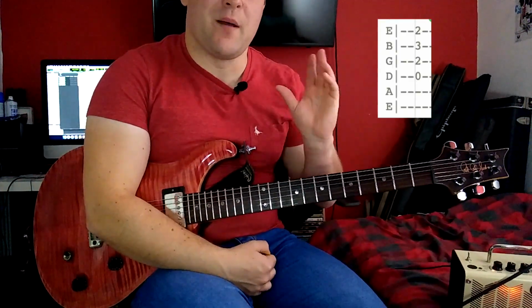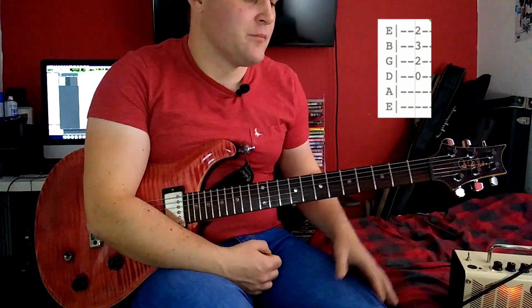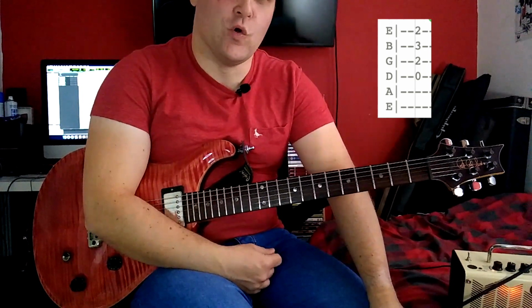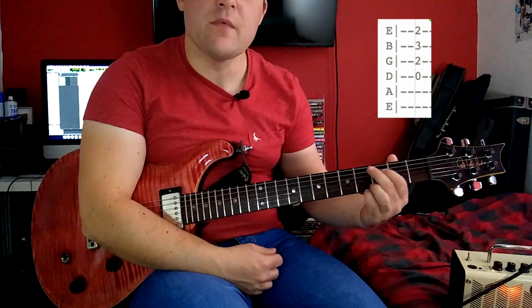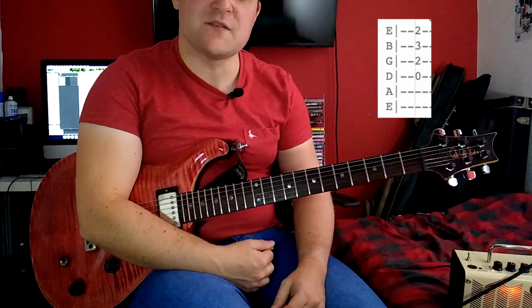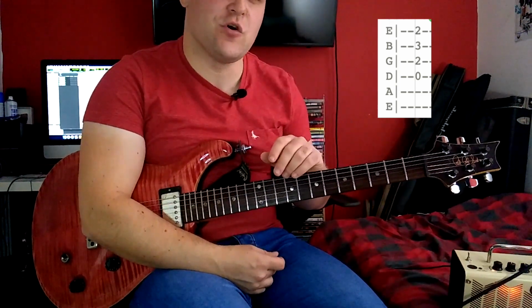Next, you might see some numbers that are stacked in a line. This is a guitar chord. Okay, so for us, we have a D major chord.